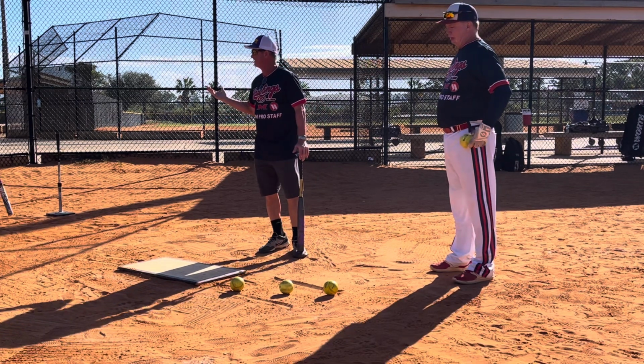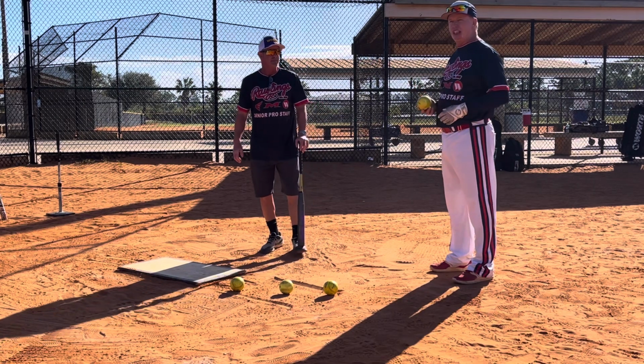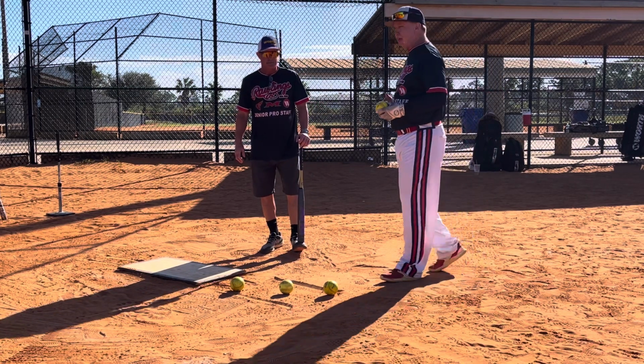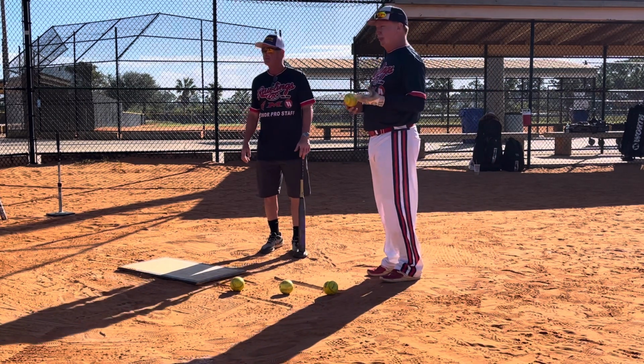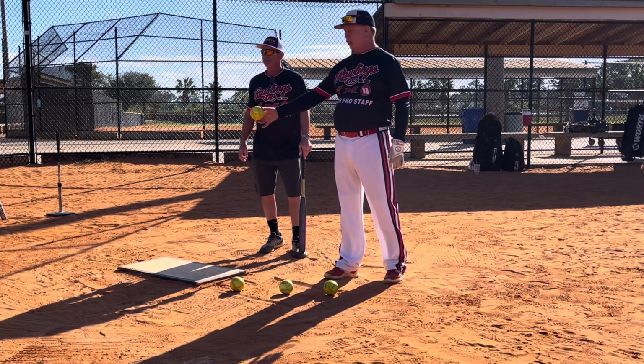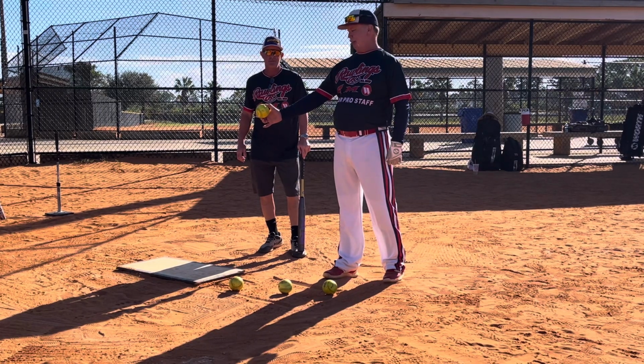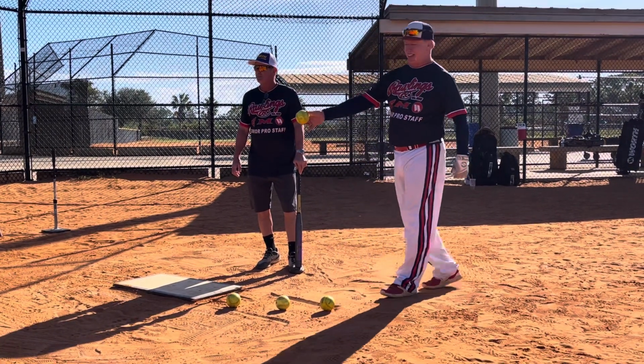It's all about consistency. Some of you always say, I keep getting jammed, I keep getting jammed. It may not be your swing at all, it's your timing. You're letting the ball get too deep. And if that inside pitch gets back here, there's almost no way that you can get your barrel to that ball. You're going to get it off the handle, okay?